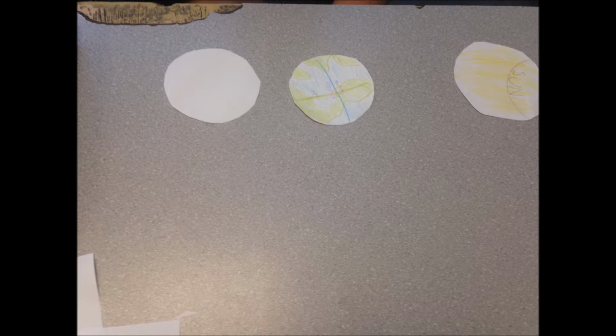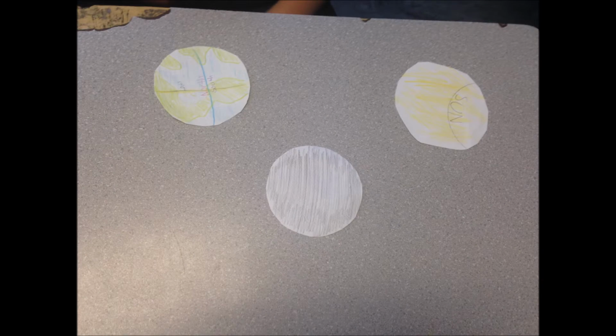Solar eclipses and lunar eclipses are special events. For these to happen, the sun, earth, and moon need to be in a single file line. The moon orbits the earth every 29.5 days.